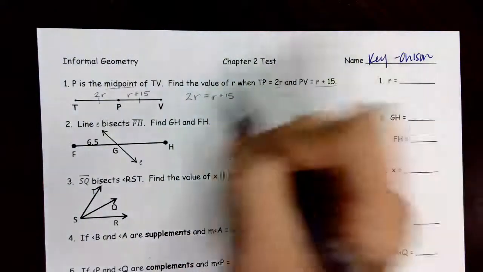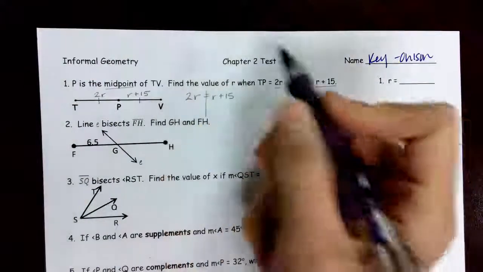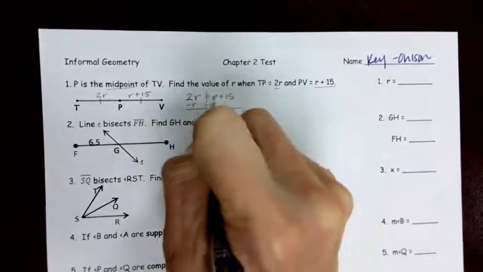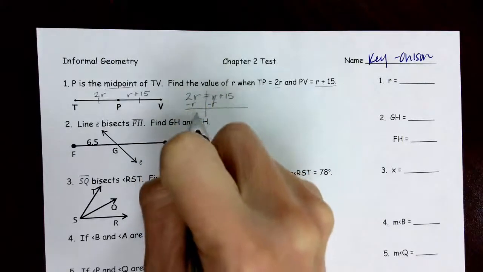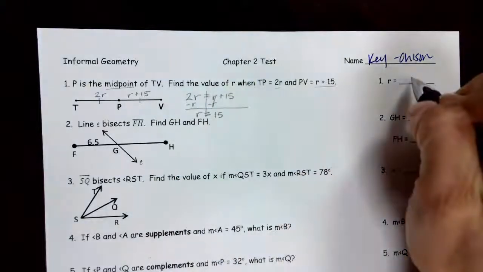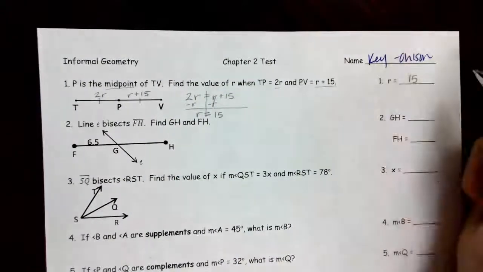Okay, now to start solving, you can draw that line down the middle if you need to. You want to get your variables to one side, so you subtract the R, and what you're left with, 2R minus an R leaves me with R, and then I get R is equal to 15. So when they ask for my R value, I'm just going to write 15.